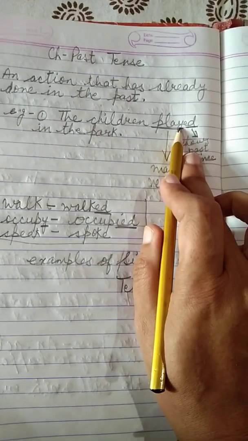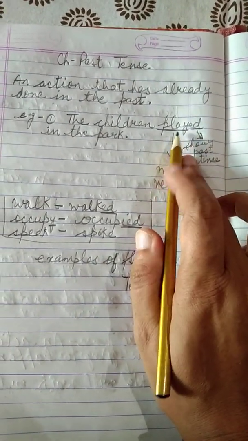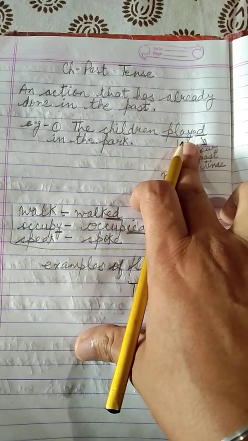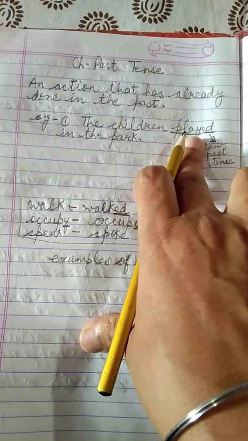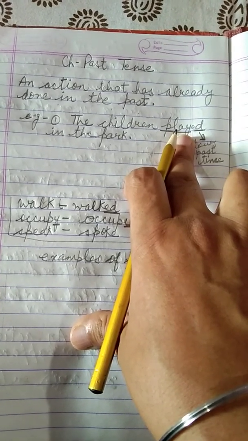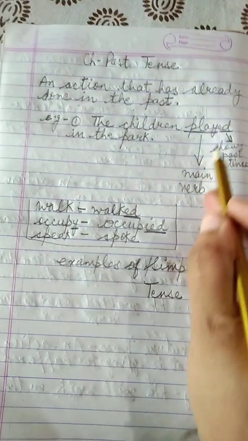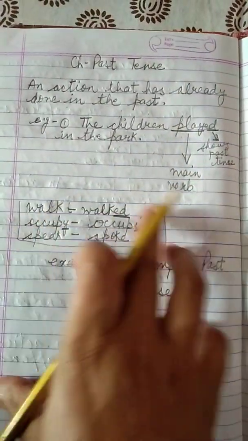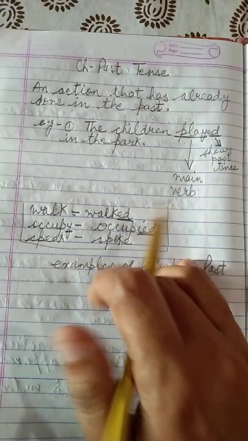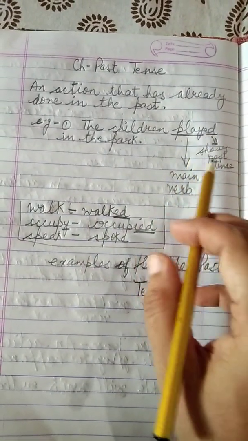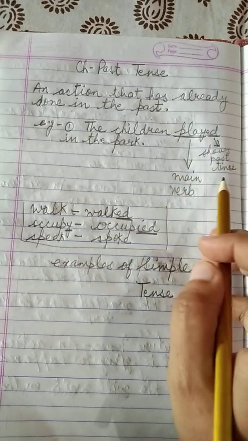Here, played, you can see there is some change in the spelling also. The main verb is what? Play, but here it is played. Why? Because in this sentence, the verb is in past tense. The children played in the park. If we divide it into two parts, this is play, the main verb, and ed. By adding ed, what is it showing? It is showing the past time.